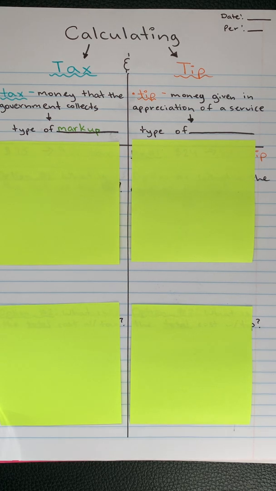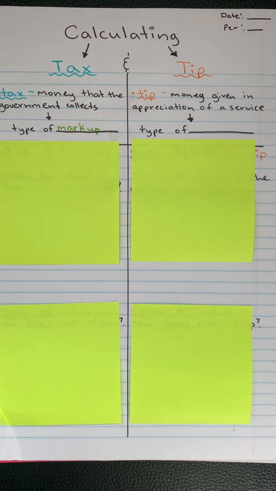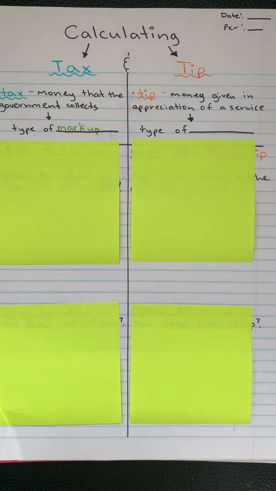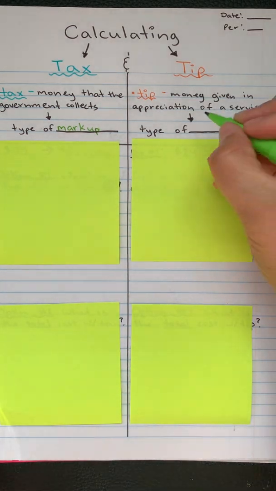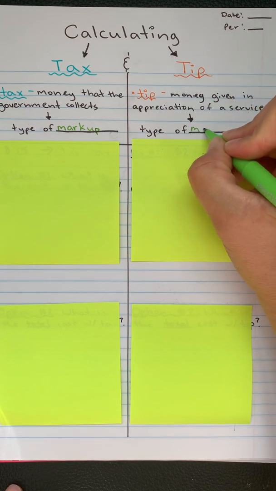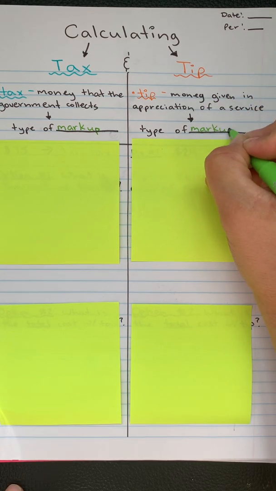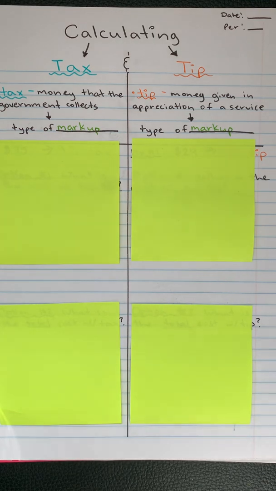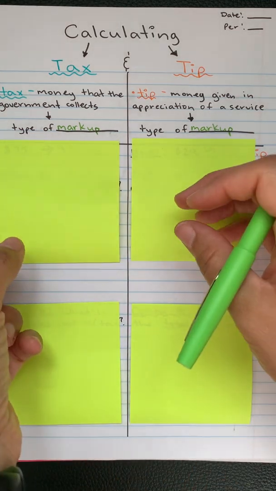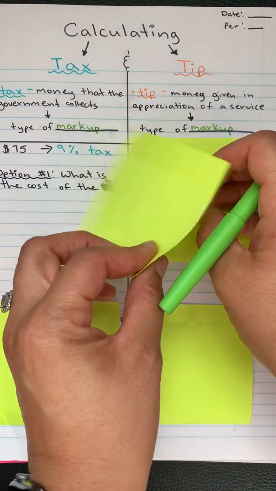Sometimes restaurants make you tip a certain amount based on your party size, and you don't have a choice. It's already in your bill. So just things to look forward to as an adult, okay? And here's how we calculate those. Again, a tip is also a type of markup. So most of what we're doing today is practicing a type of markup. There are some markdowns sprinkled in later in our maze.